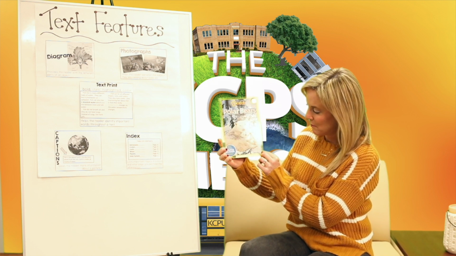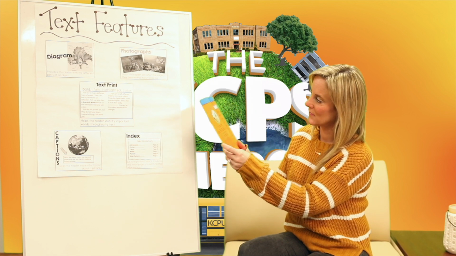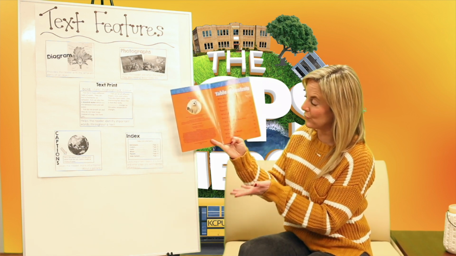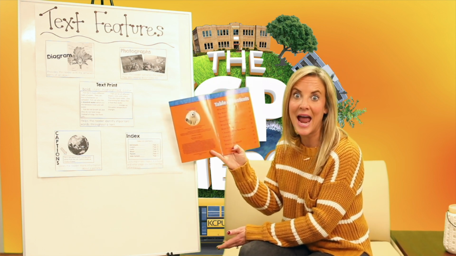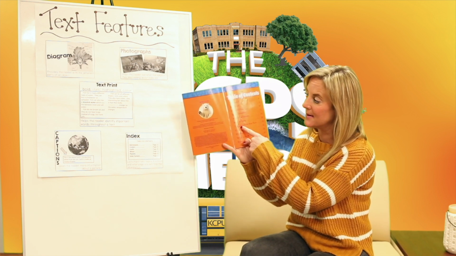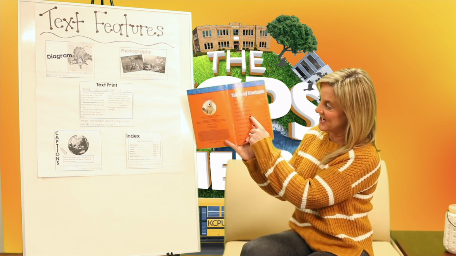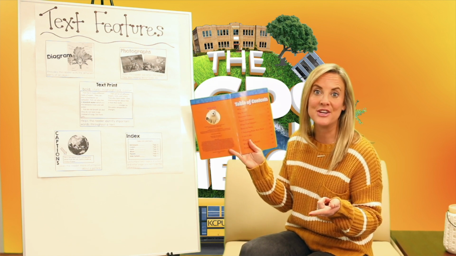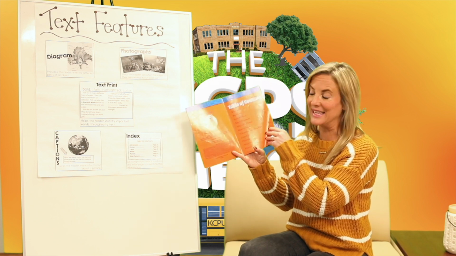Polar Bears by Laura Marsh. Here's my table of contents. If I was doing a research project about polar bears and I wanted to know what polar bears ate, I would maybe look at my table of contents to see where I am going to find that information. And I see here it says, what's for dinner? Page 14. That means I can go to page 14 and find that information. Now I'm going to read the book from start to finish, but we'll circle back to this again.